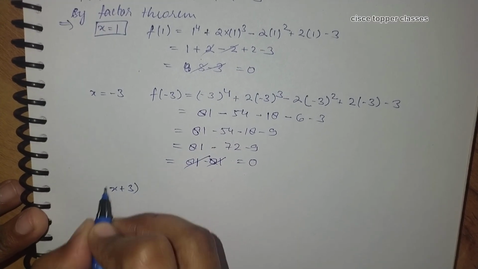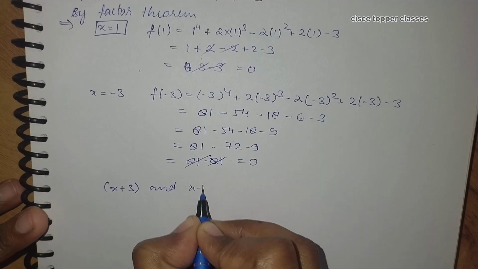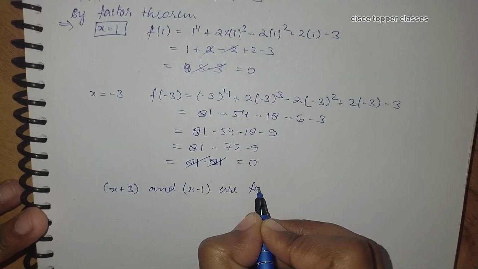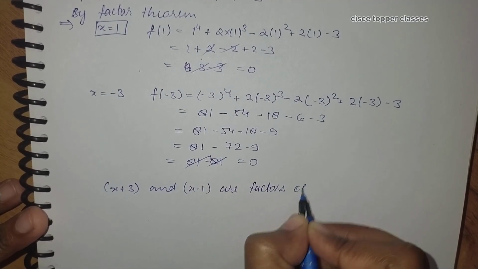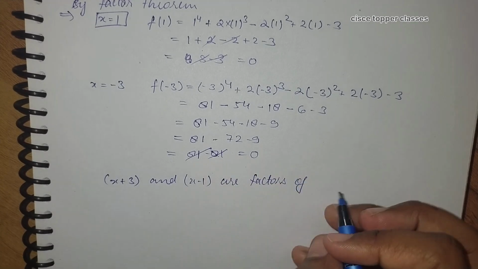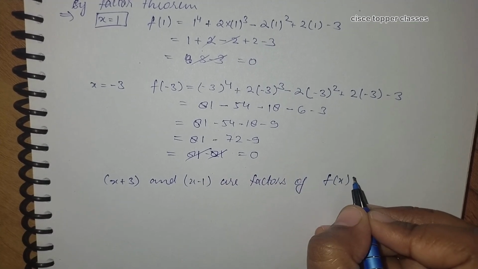So from there we can write x plus 3 and x minus 1 are factors of this polynomial f(x).